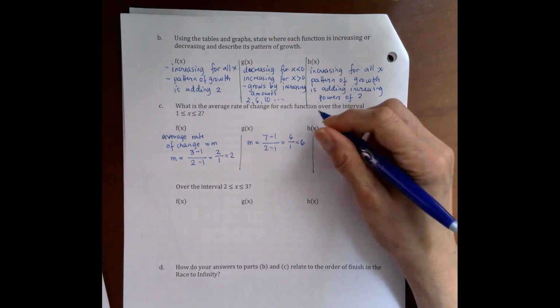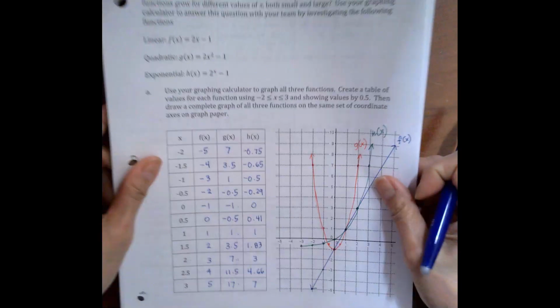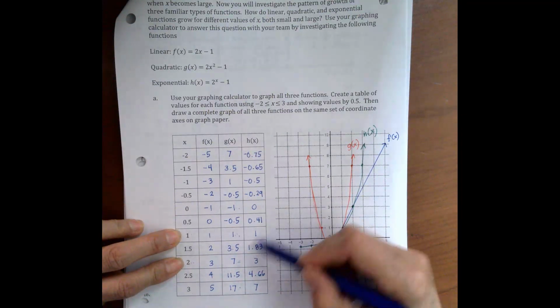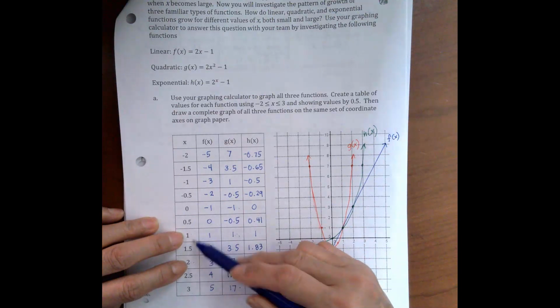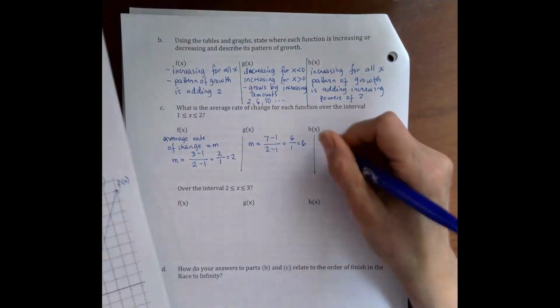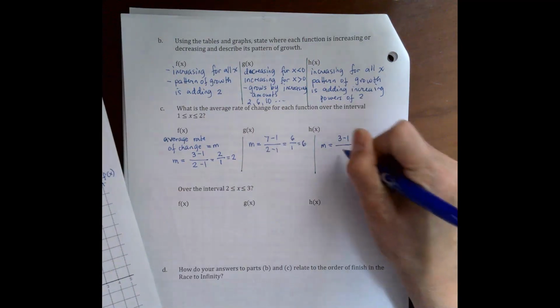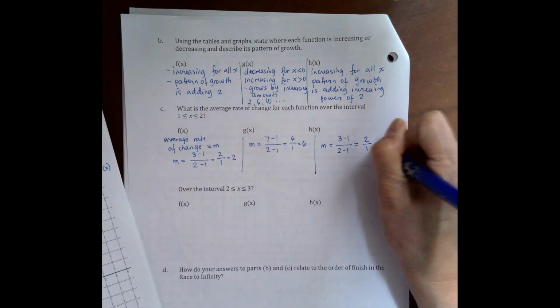And for h of x, so our h of x will be between 2 and 1 again. That's 3 and 1, 7 and 1. 3 and 1, 2 and 1. So our slope here is 3 minus 1 over 2 minus 1. That's why we have 2 over 1, which is 2.